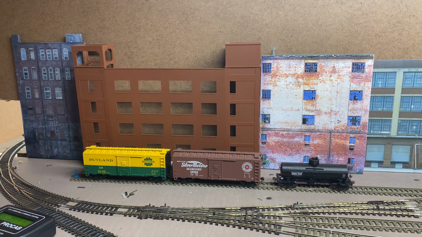That's pretty much it for this update. Again, I just wanted to talk about how this layout is going to be operated. I'm going to come out with an operating video Sunday, and you'll see this area being switched out. I haven't decided how I'm going to do it, but it'll definitely be fun to watch.